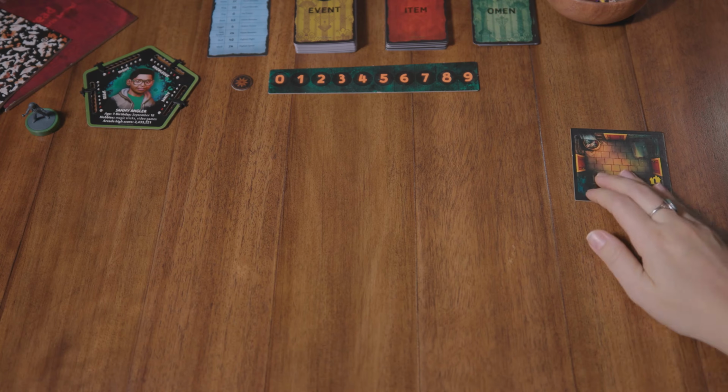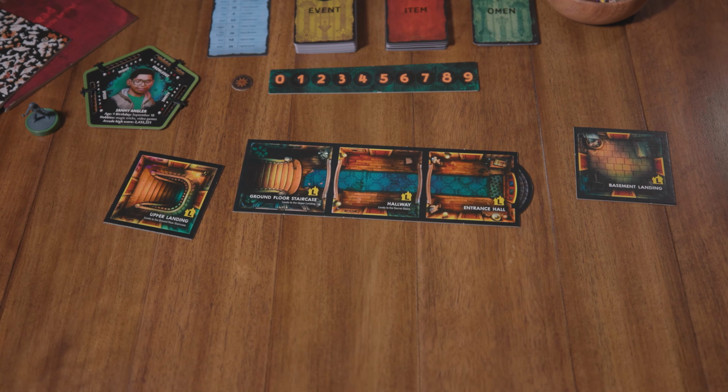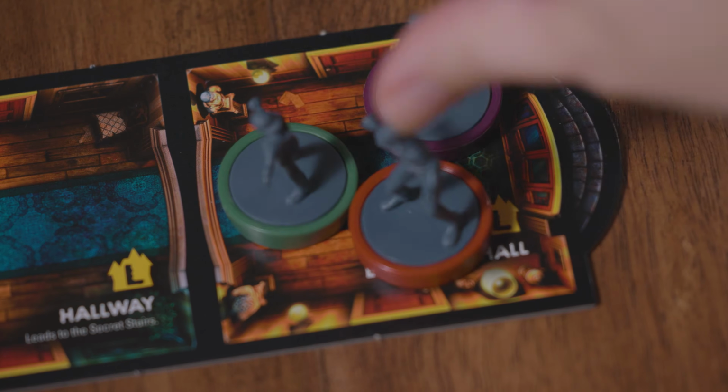Every game begins with 3 tiles in play: the basement landing, the upper landing, and the long 3-in-1 tile that contains the entrance hall, the hallway, and ground floor staircase. Be sure to leave some space between these tiles so that you have room to build as the house expands. All remaining tiles are shuffled into a single stack and set aside, and everyone will start in the entrance hall. The ground floor staircase connects directly to the upper landing. However, at the start of the game, there's no way to reach the basement landing.